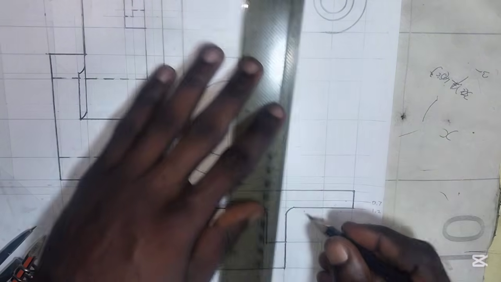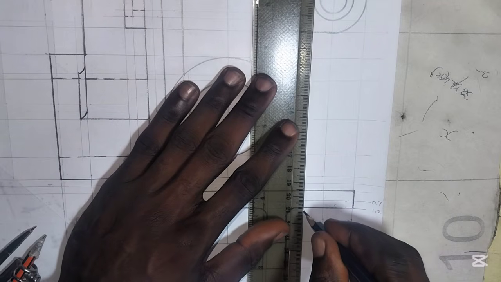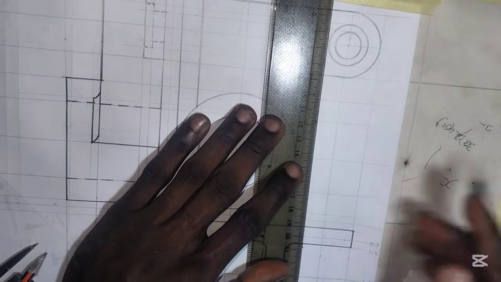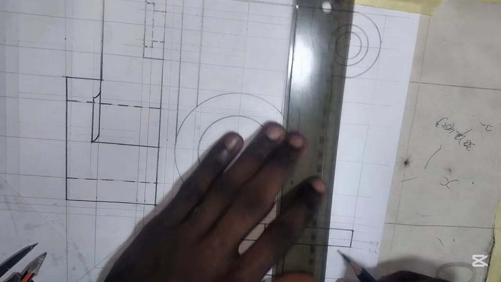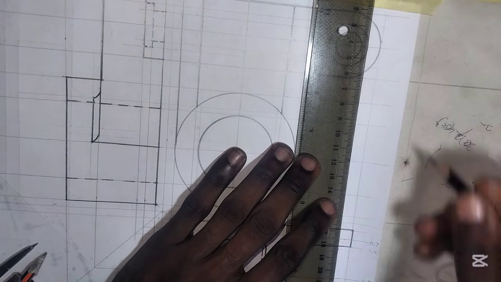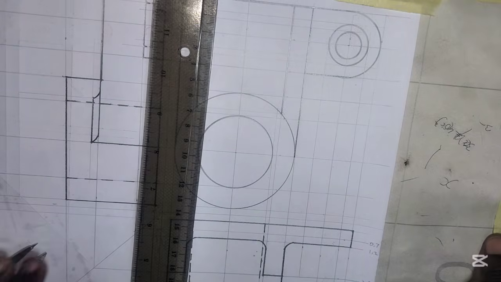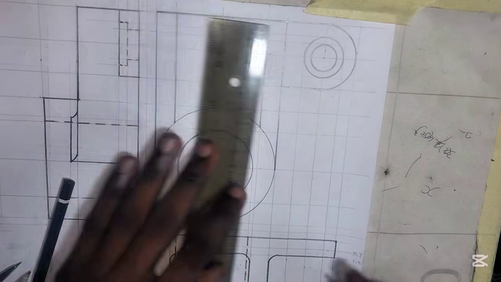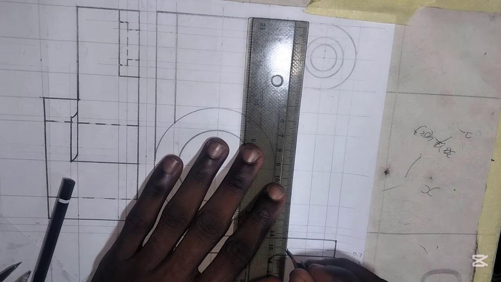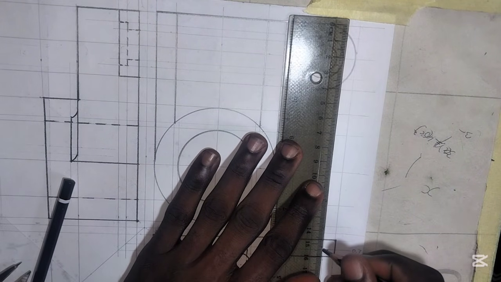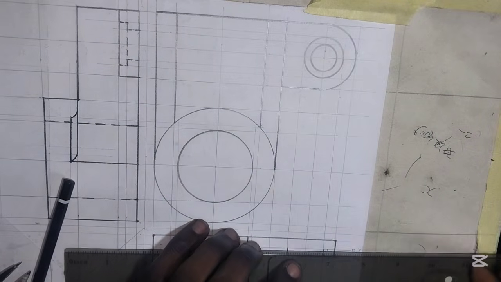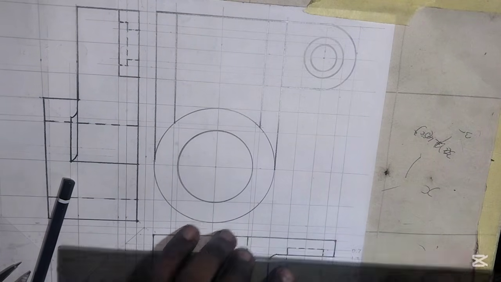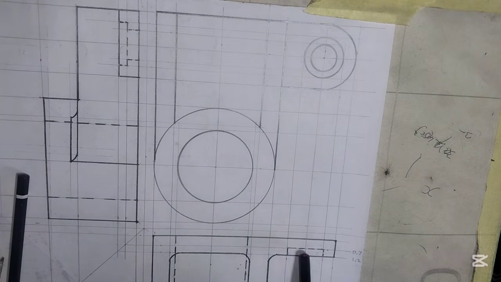When I do that, I will join it to the edge of this big circle here, the edge of this medium circle here, then this one also to the edge of this medium circle here. So that in between this structure, this place now, it will be a broken line, like this. Then I will join the top broken line. I already have 0.7 there. So that's why I join. Now what's next? The other two.